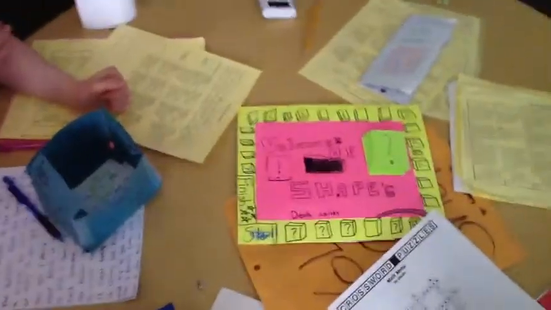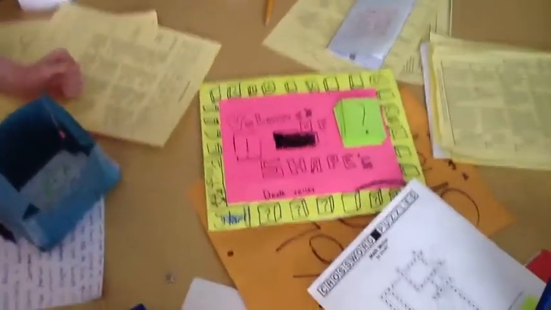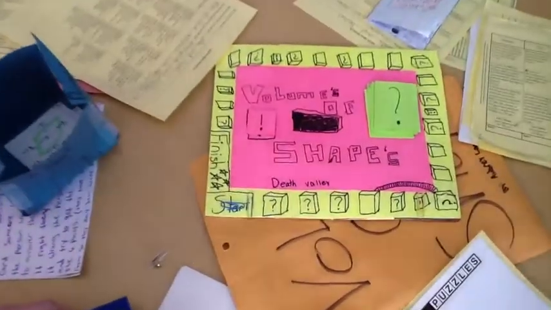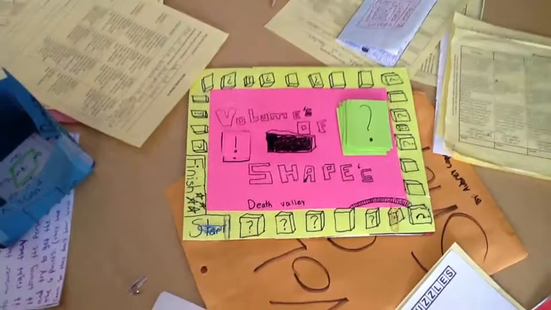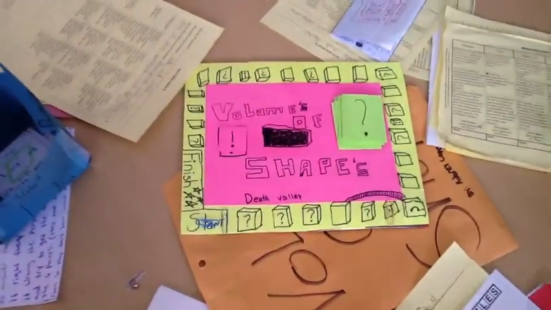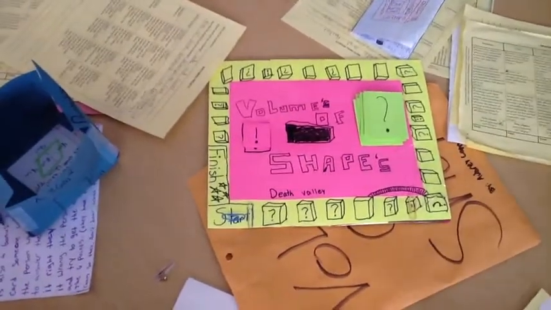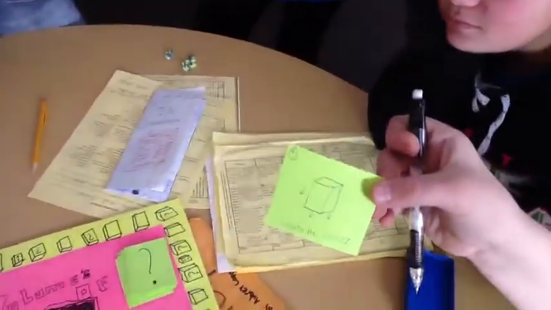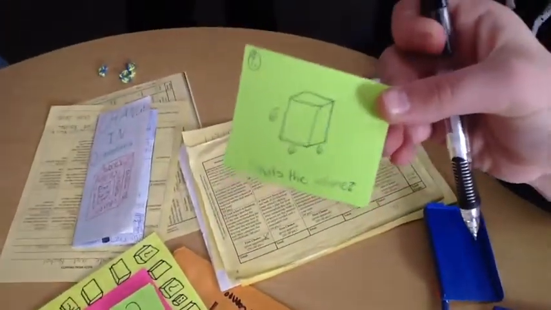Okay, Aubrey, while he's solving, can you tell me what the idea of the game is? Well, if you land on a question mark, you just pick a card and have to answer the problem. Got it. Finding the volume of shapes. Can you give me an example of what one of the cards looks like? Yeah, right there. Okay, so the volume.